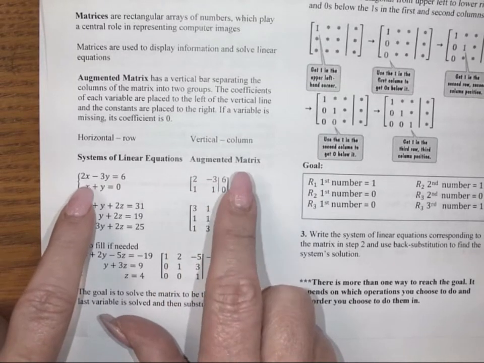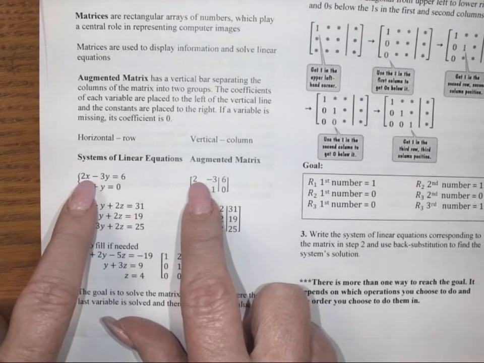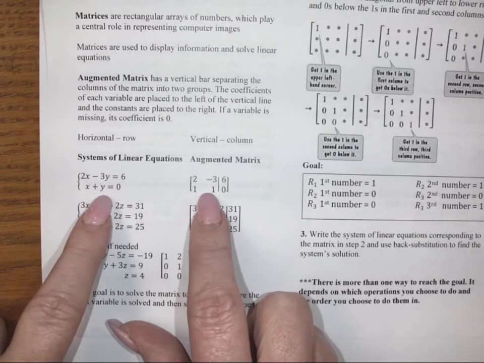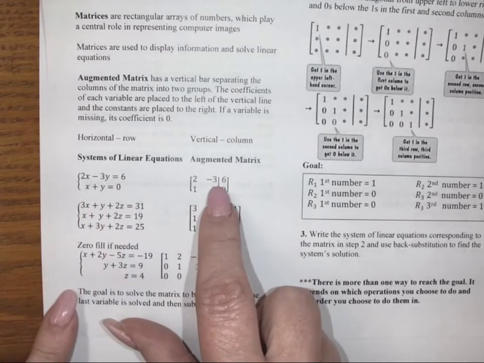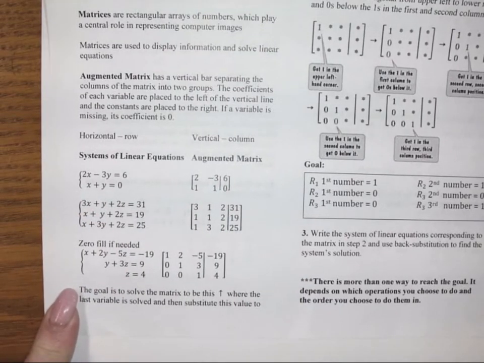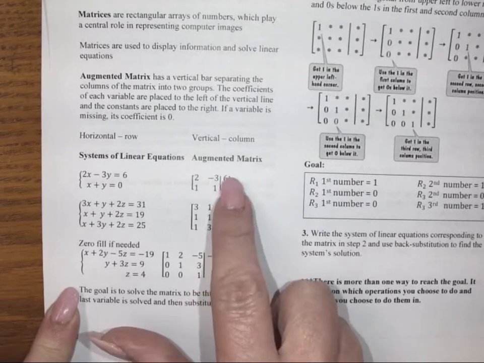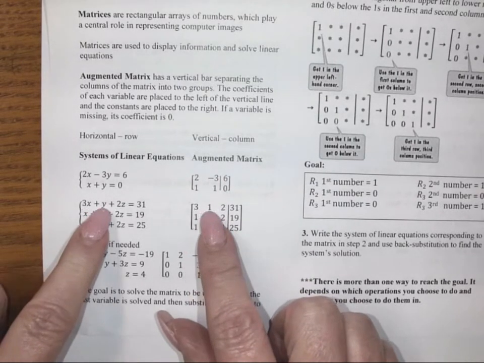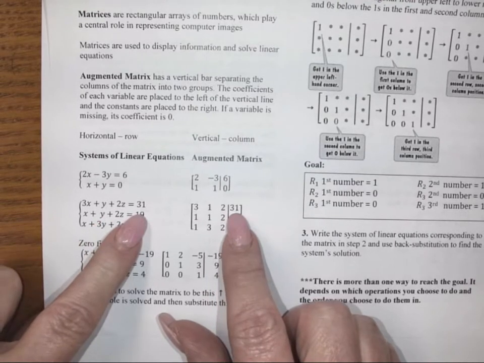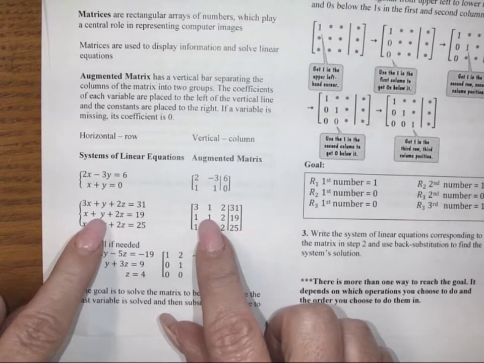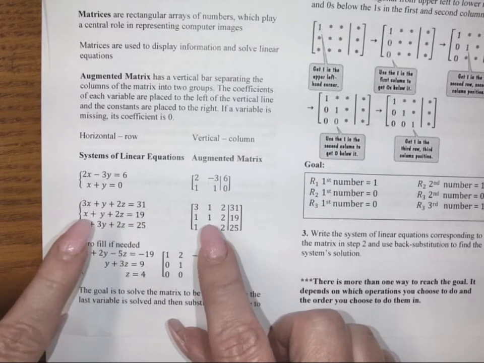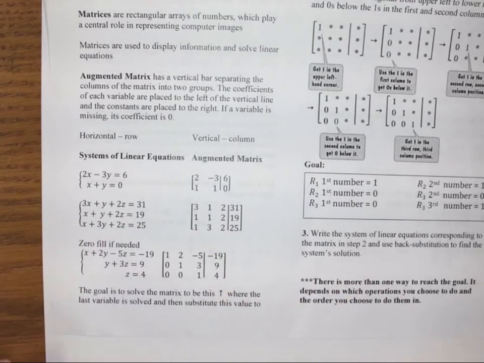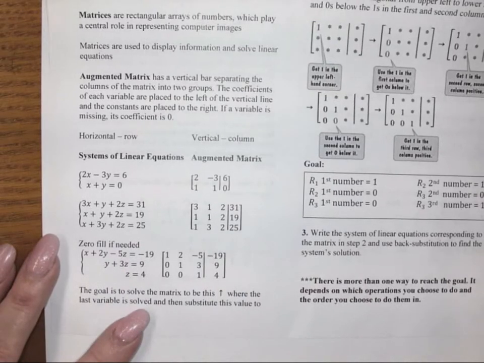So this is similar to determinants. We're just pulling the coefficients. So 2, -3, 6, 1, 1, 0. And we put that bar in between the variable coefficients and the constants. So this one would be 3, 1, 2, 31, 1, 1, 2, 19, 1, 3, 2, 25. We will zero fill if needed.